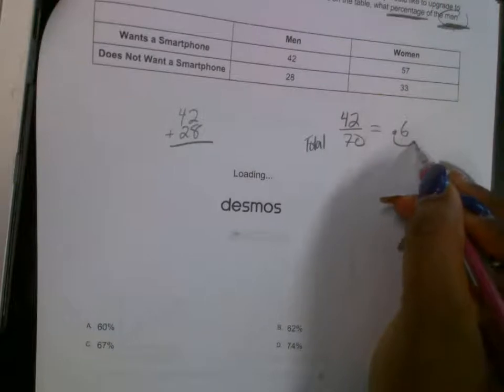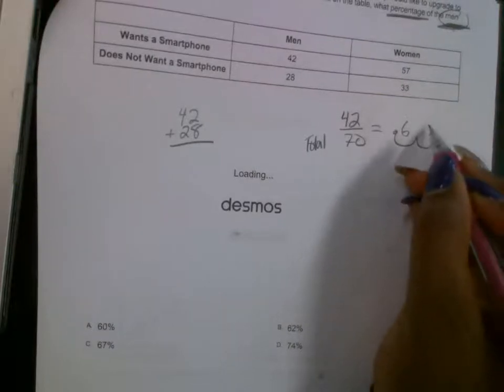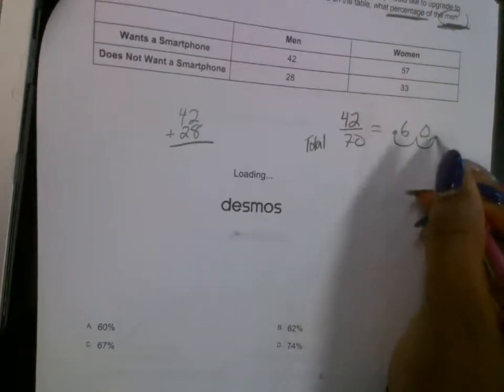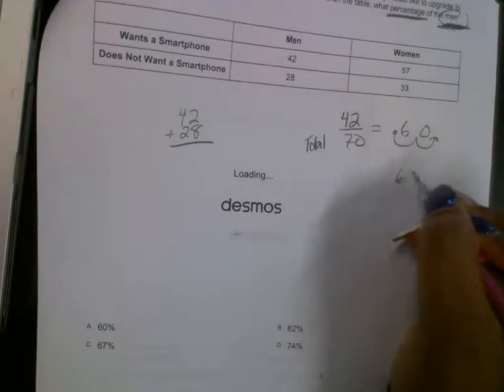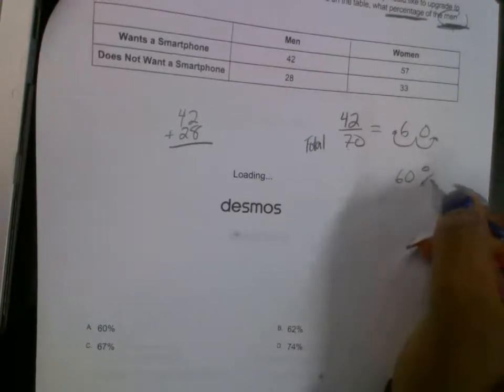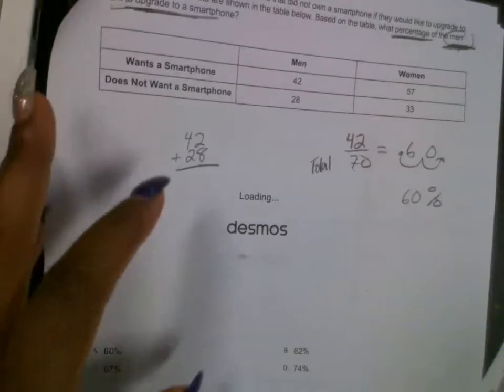You move it 2 places to the right. And what am I going to put here as a placeholder? A 0. So what is this going to be? What percent is this? Say again, baby. 60%. Okay, so you got it? The answer there is A. All right. Any questions about that?